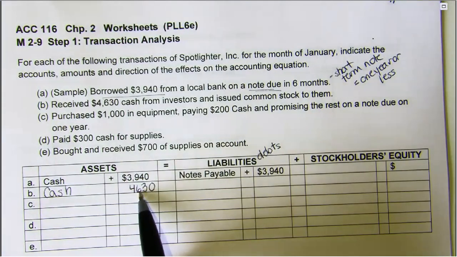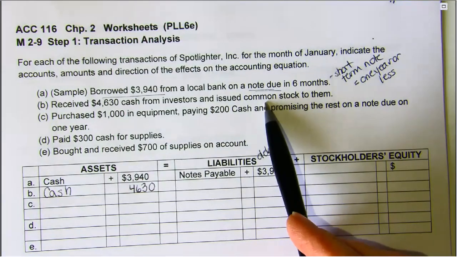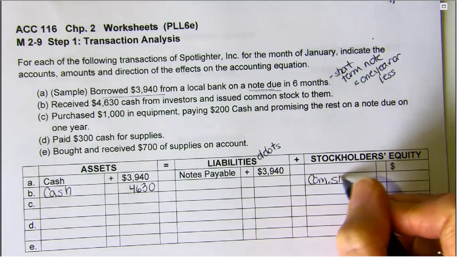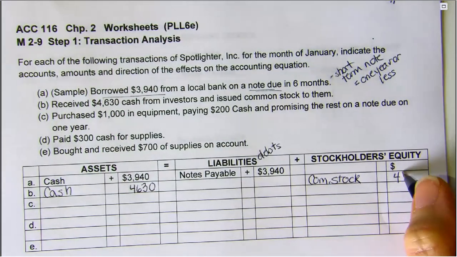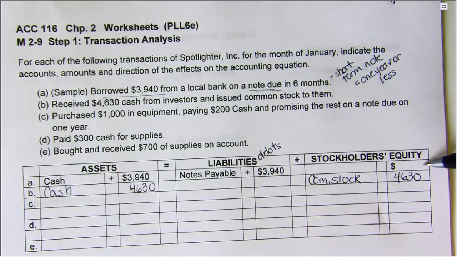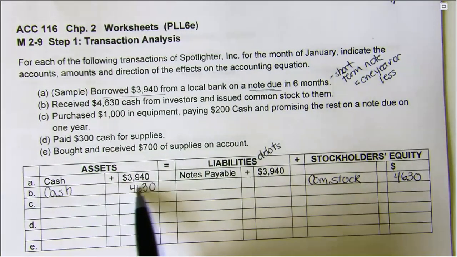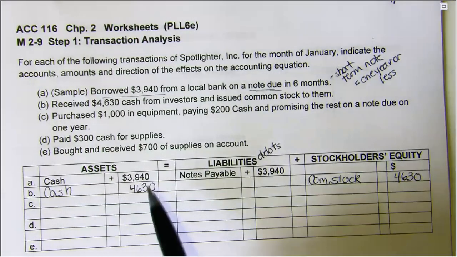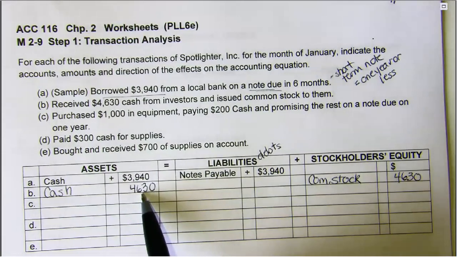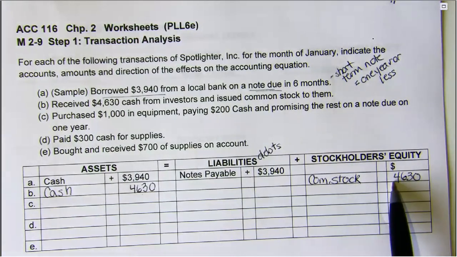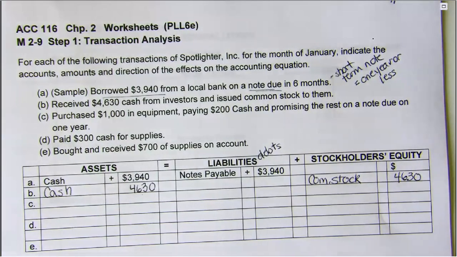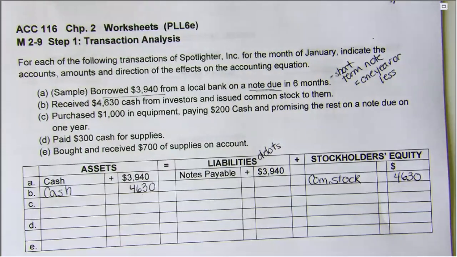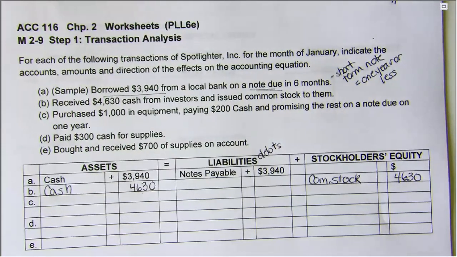So cash, $4,630, and then we want to record an increase in common stock. That's a stockholders' equity account. So we'll put that, I'll abbreviate that to be able to fit it. Now notice I didn't use the top line because we want to keep the transaction all on the same line. And then we prove to ourselves assets increased $4,630. That equals an increase in stockholders' equity $4,630. There was no effect on liabilities. By the way, in the real world, we use dates, we don't use letters. I don't know why in textbooks they love using letters, but in the real world, we use dates for transactions.